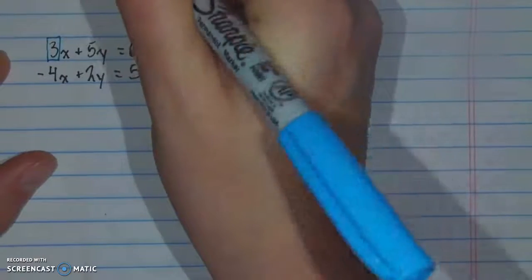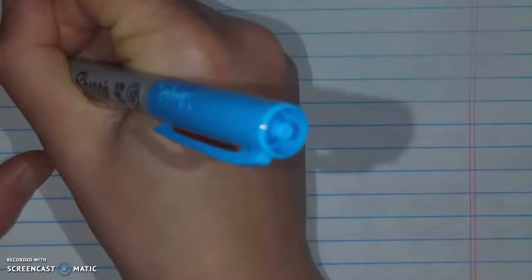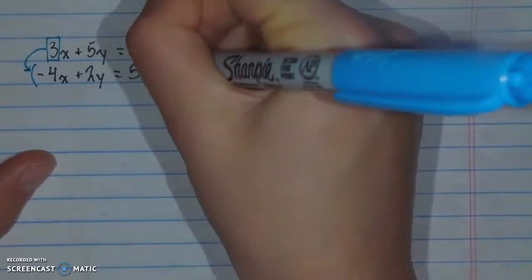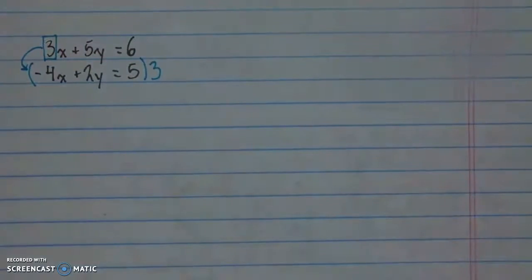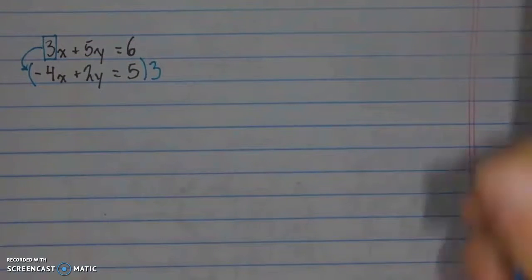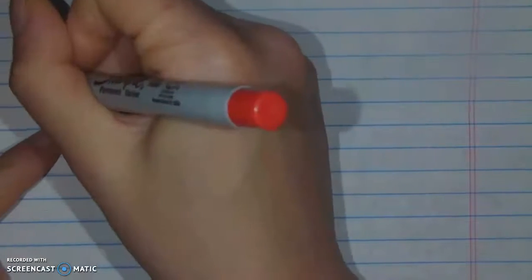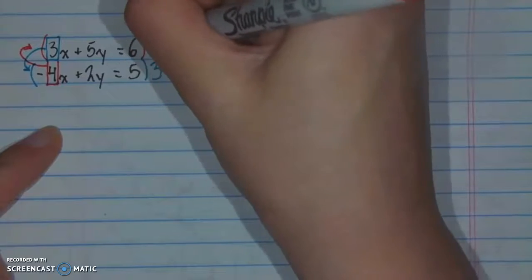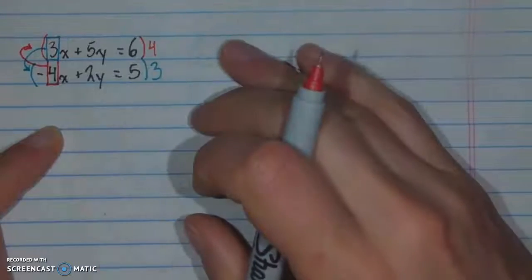So here's what I'm going to do. I'm going to take this coefficient of the x and I'm going to multiply my equation down here by it. So this whole thing is going to get multiplied by 3. And I'm going to take the coefficient in front of the x, that 4. I'm actually going to keep it positive because remember I do want these two things to be opposites. And I'm going to multiply this equation by 4. So notice I'm just flip-flopping the coefficients that I have.